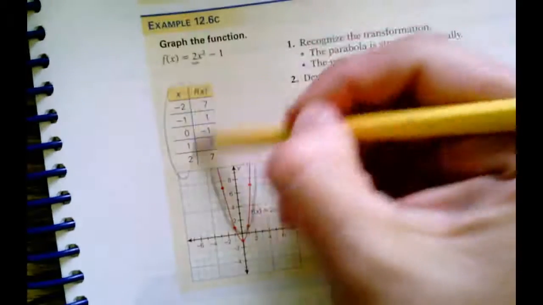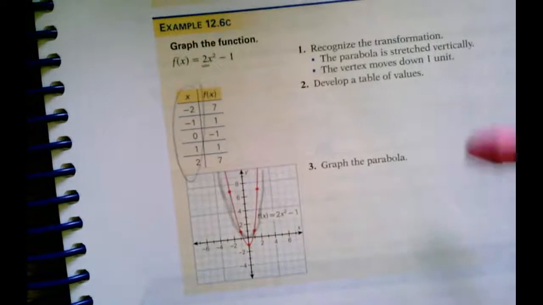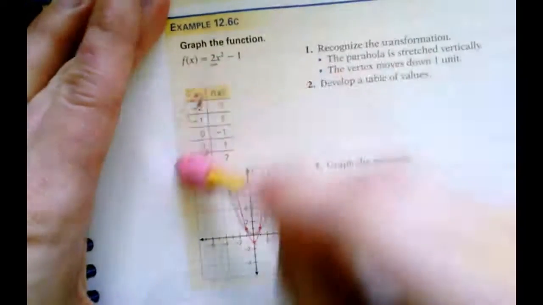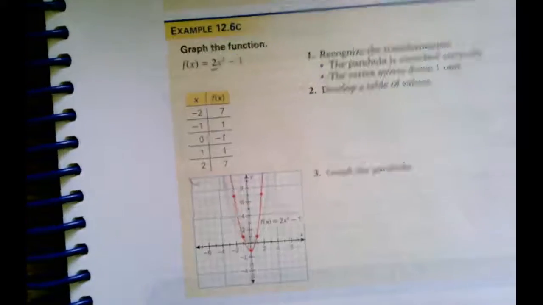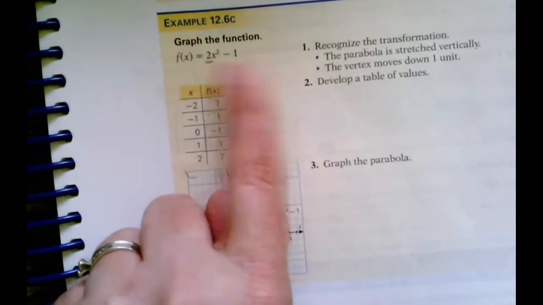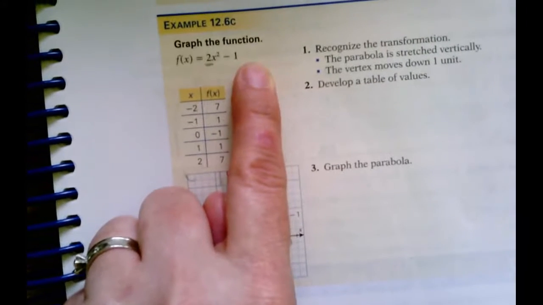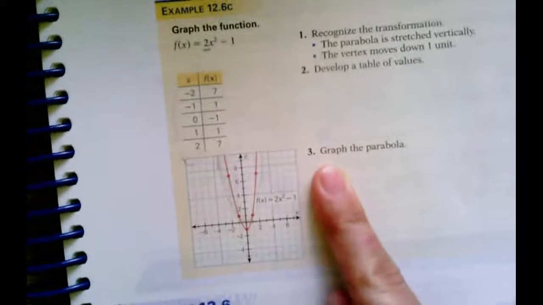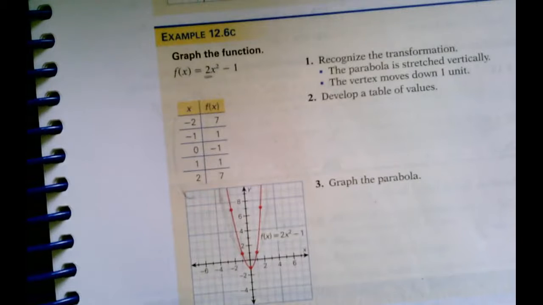Okay, and again, they're just using those same values for x. So you'll do that for this section. For each one, you're going to compare it, looking at what's happened to the x squared, and then what's happened adding or subtracting to it. Those examples will help you. And then you will graph those.